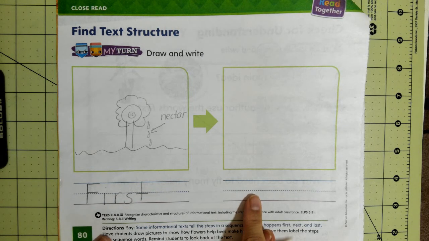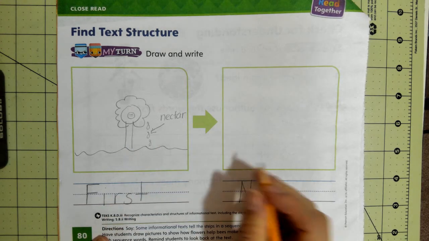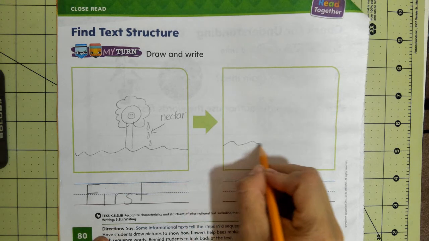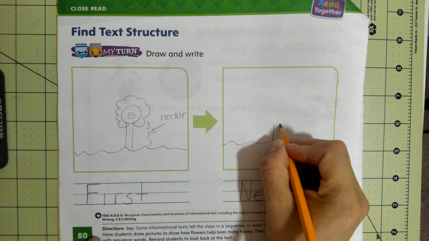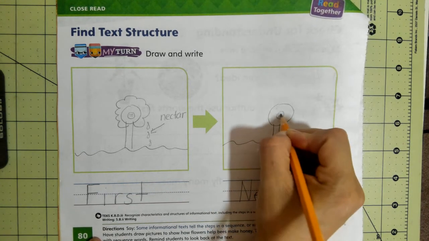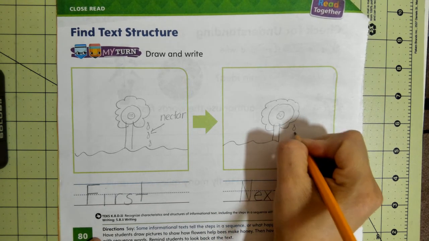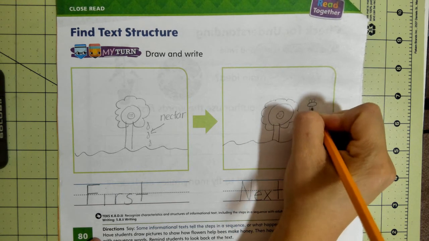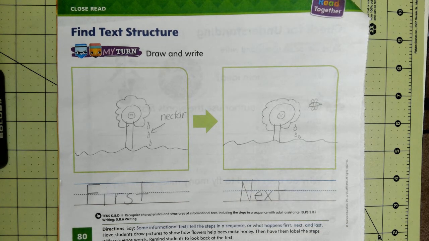Here, our sequence word is the word next, because we're going to tell what happens after the flower makes the nectar. So I'm going to write next. So I want you to tell me what happens next. Good. The bees come and they drink the nectar. So here's the nectar. And here is a bee. Here's his little stinger. He's coming to drink the nectar.